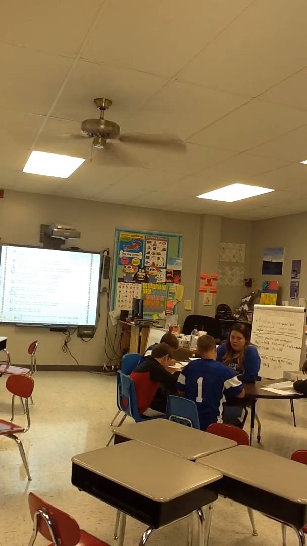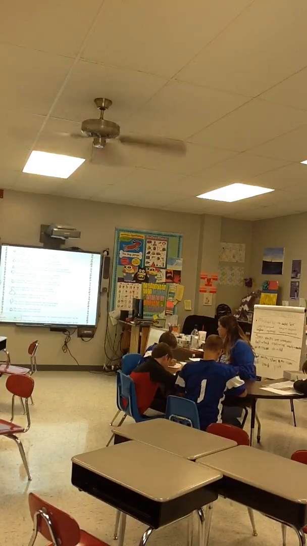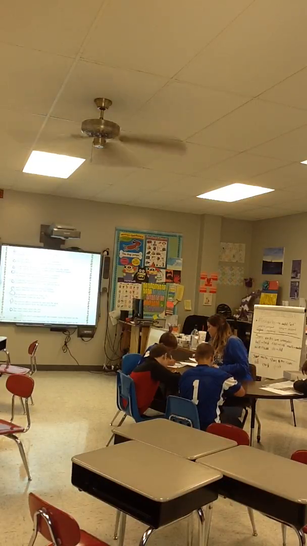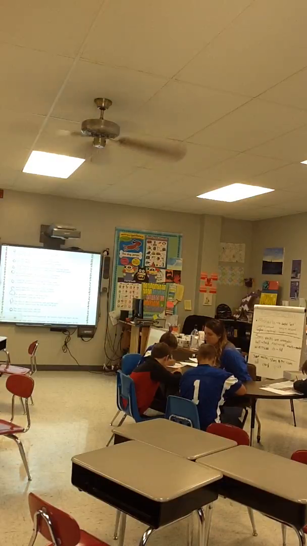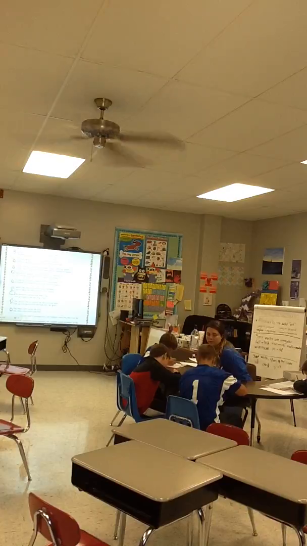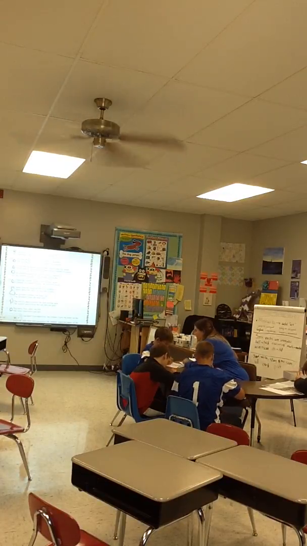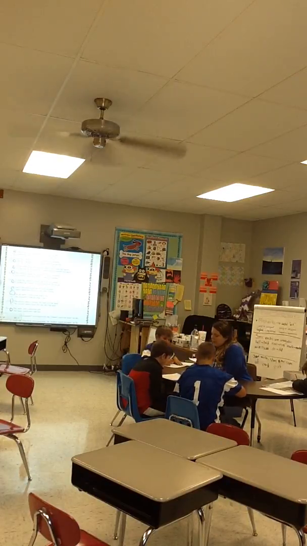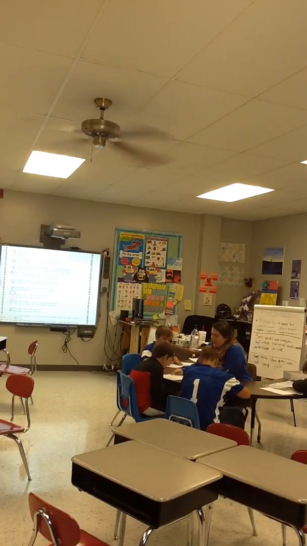So look for the helping words and underline them. Now what do you have to do? You have to draw a line under each helping word.